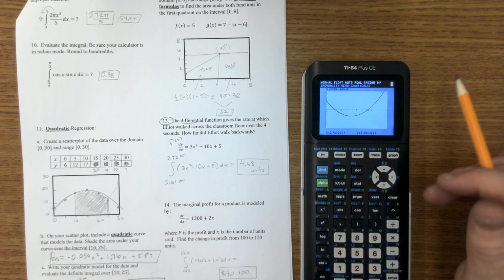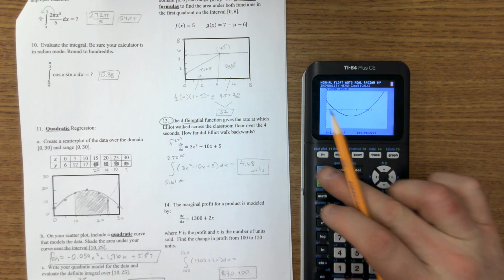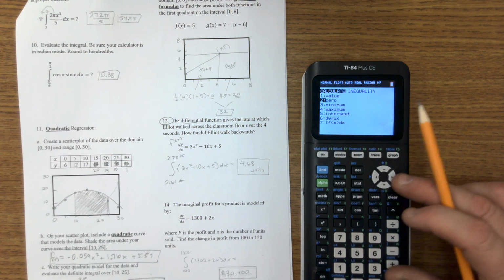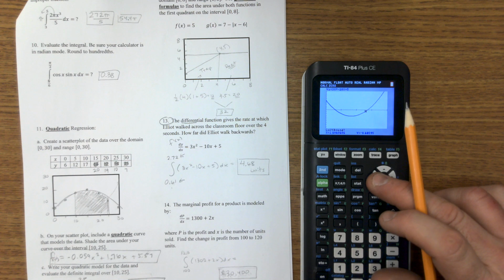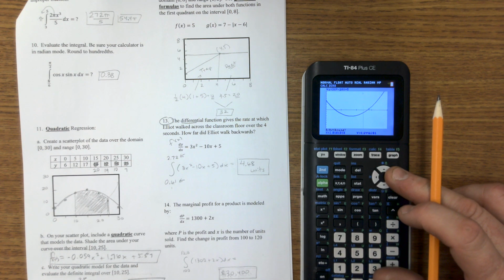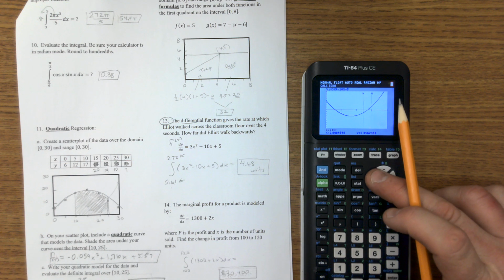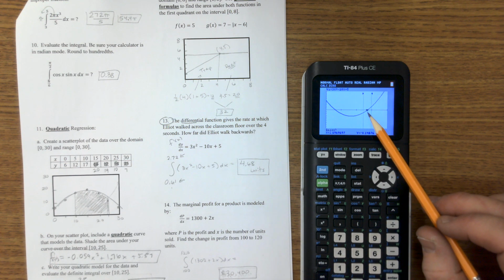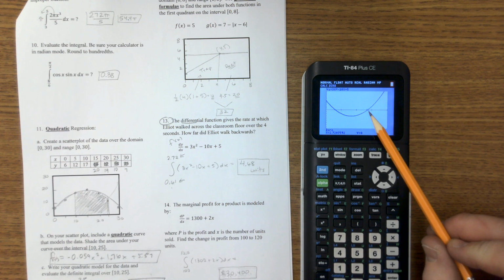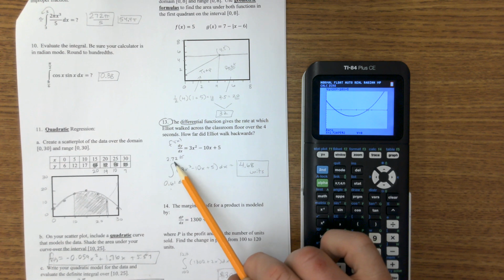All right, a couple other things you could do. If you want to get more precise on that, instead of tracing, right above it, it says calc. So you hit calc, and you're looking for a 0. And I'm going to put a left bound here and a right bound here. And between those two marks, there's definitely a 0. And I think it's about right there. My calculator is going to take my guess and make it exact as much as it can. So that's where that number comes from.